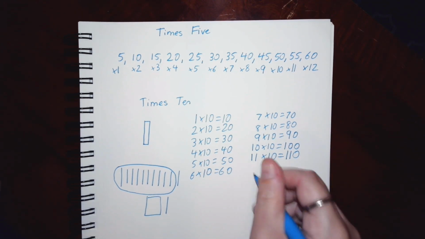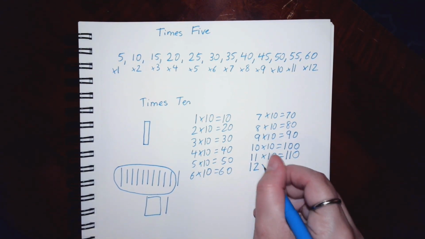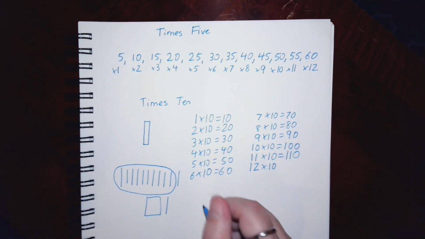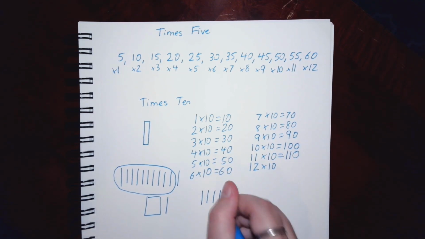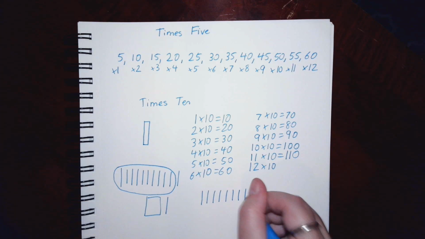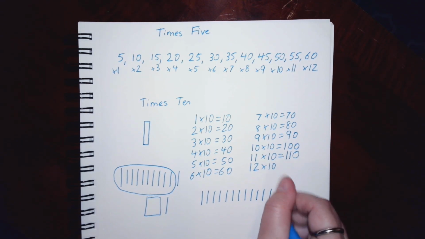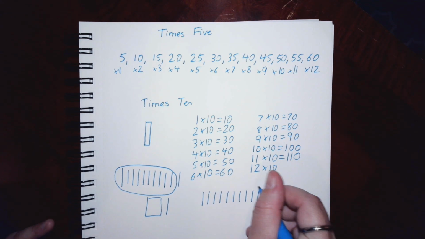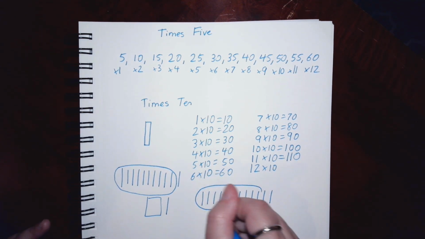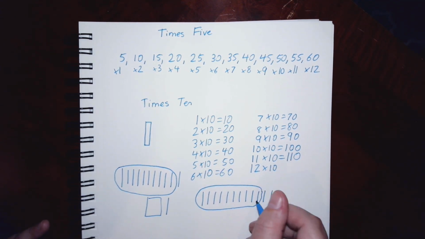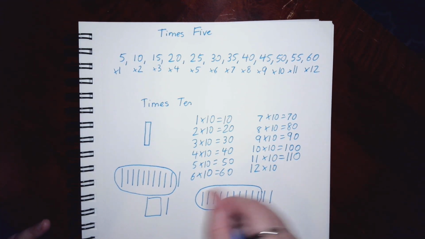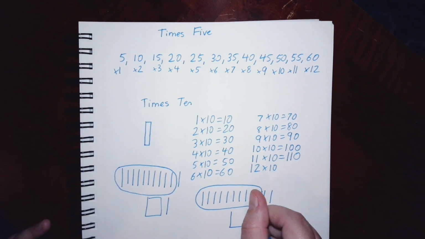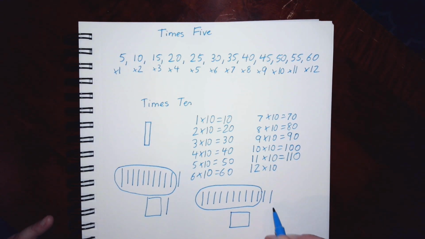I have my 11 and I added a 0. Okay. Well, let's see how that works out with 12 times 10. 1, 2, 3, 4, 5, 6, 7, 8, 9, 10, 11, 12. I have 12 tens. I am going to circle to make that 100. Let me make sure, yep. And this circle makes 100. How many tens did I have left over?